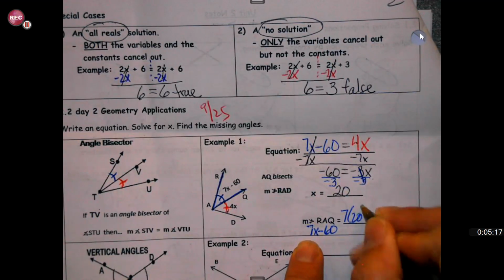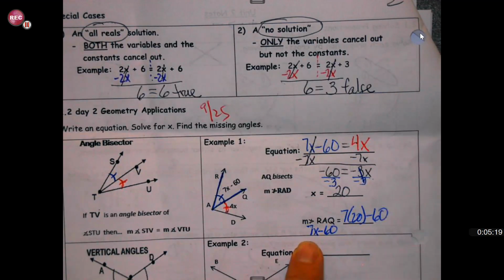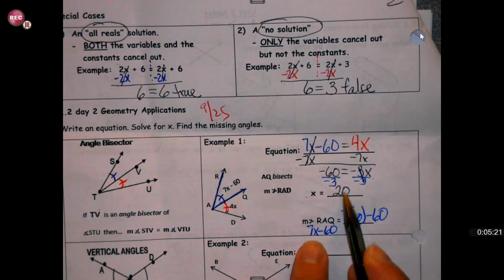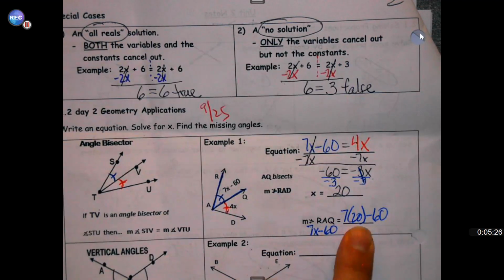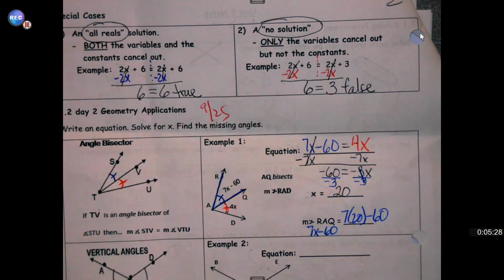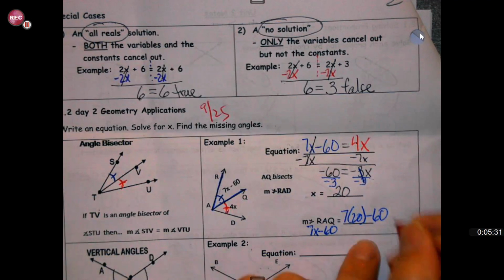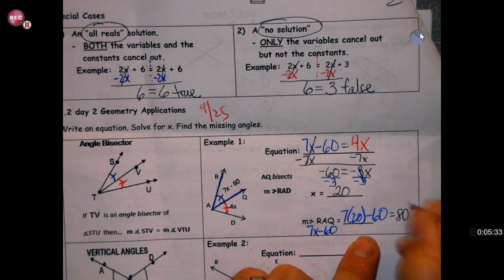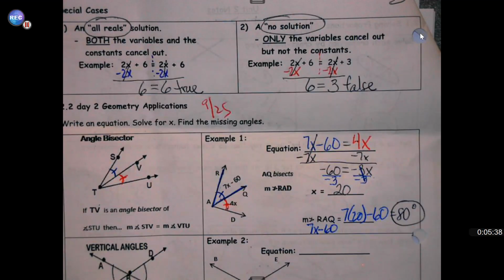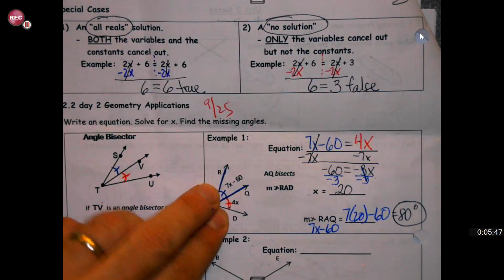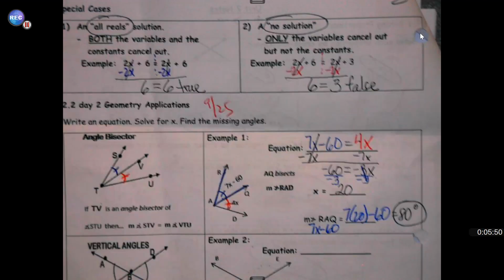I'm going to substitute the 20 that I just figured out where the x goes, and when I plug that into my calculator, I get 80. And I'm set. So again, the colors can come in handy on letting us label stuff as we go. Angle bisectors just always mean the two angles are going to be the same, and we solve it that way.